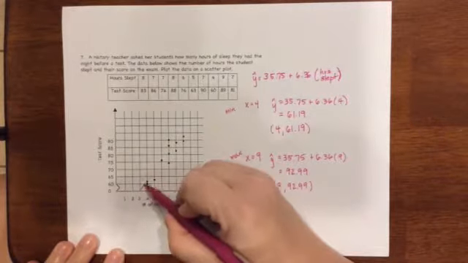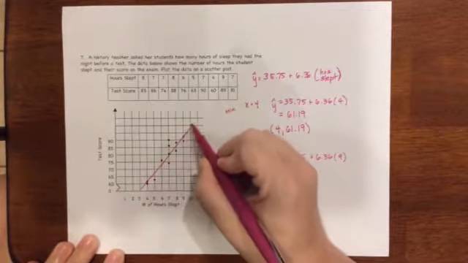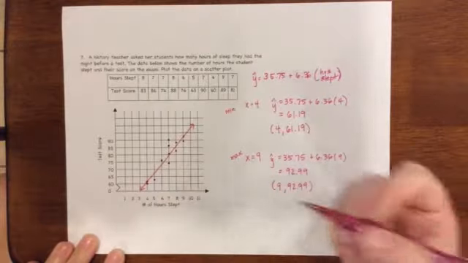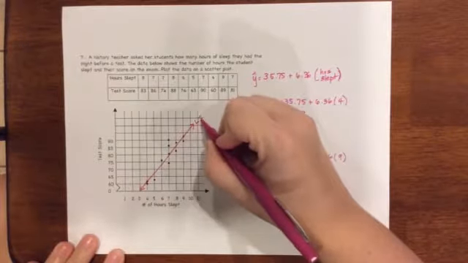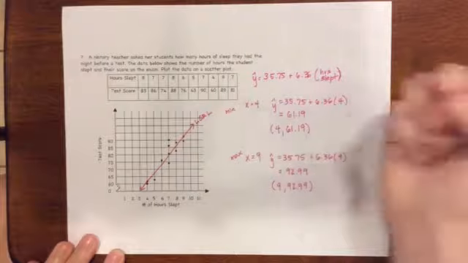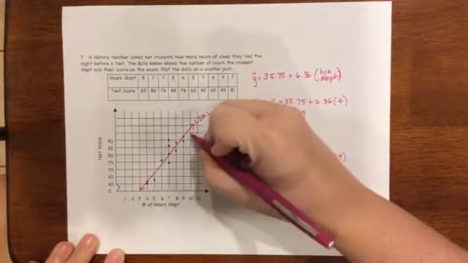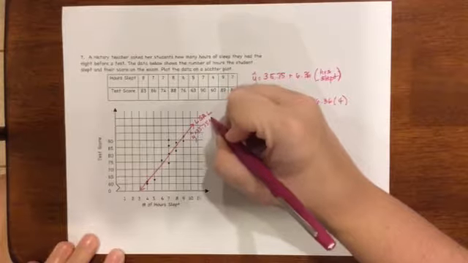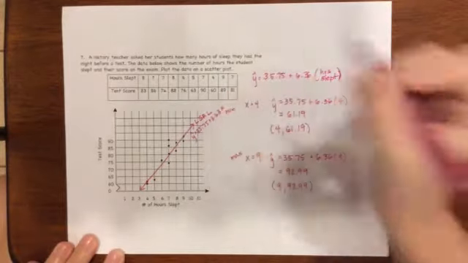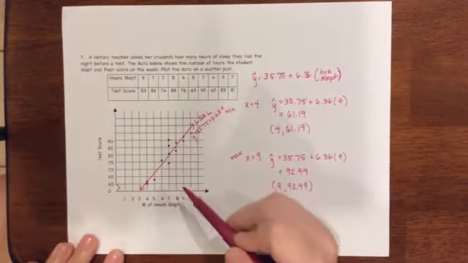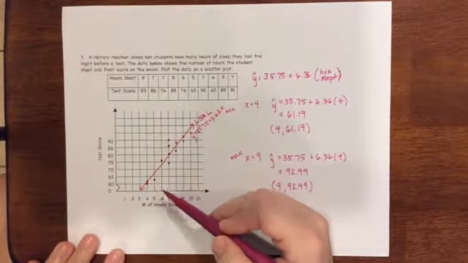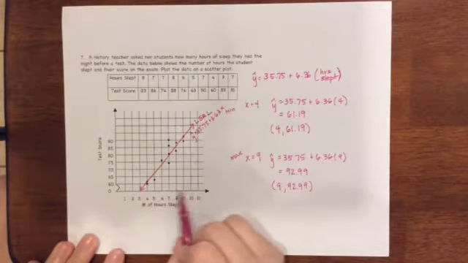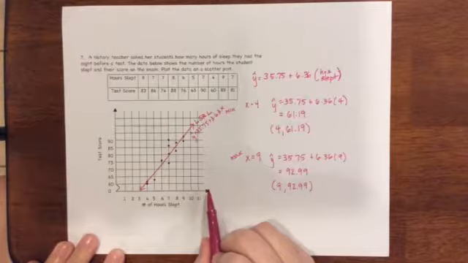Now, as best as I can, ooh, that's pretty good. I'm going to connect those, and this is my least squares regression line. This line has the equation y hat equals 35.75 plus 6.36x. So if somebody slept 6.1 hours, you can predict their test score. It doesn't have to be any one of these. Just make sure you don't go out of the data range.